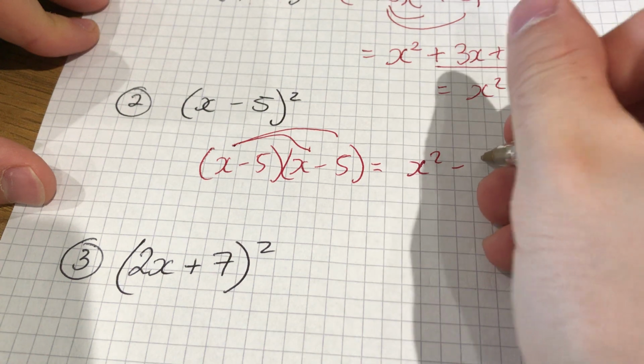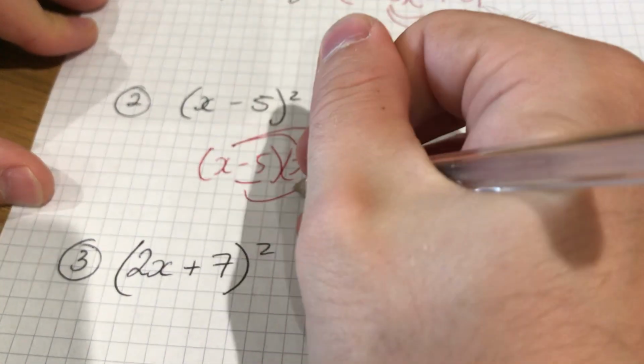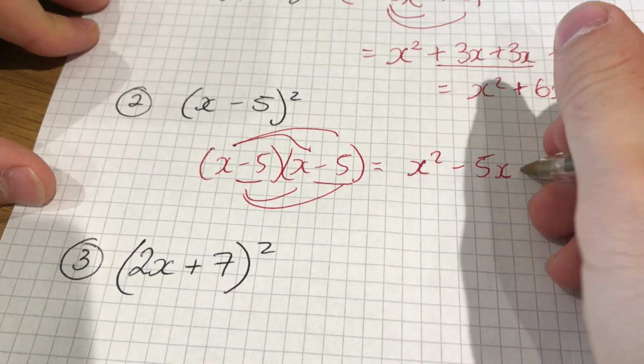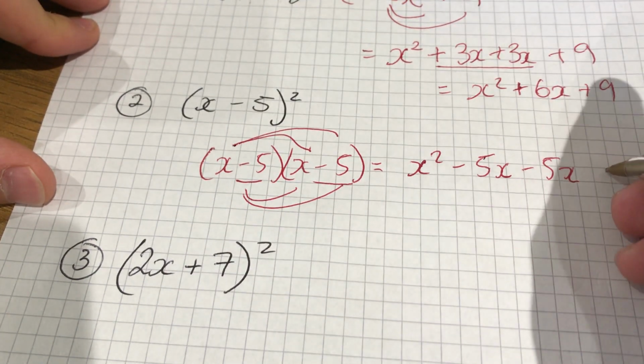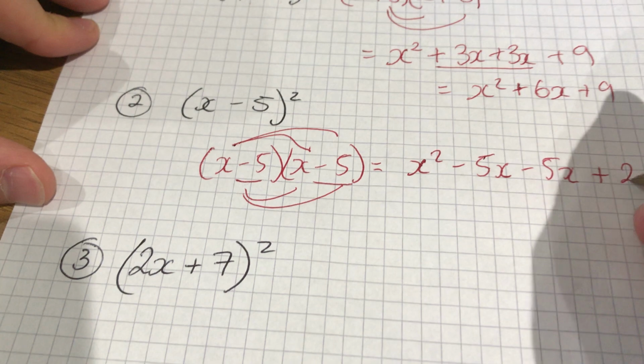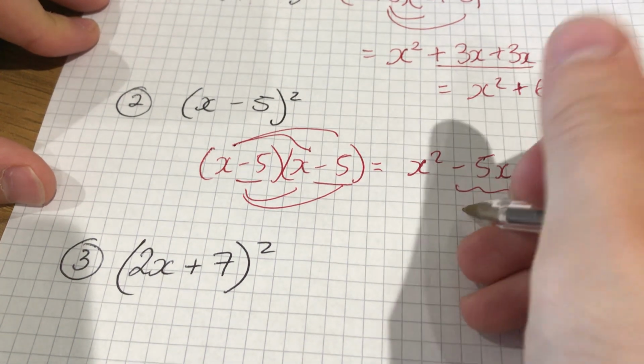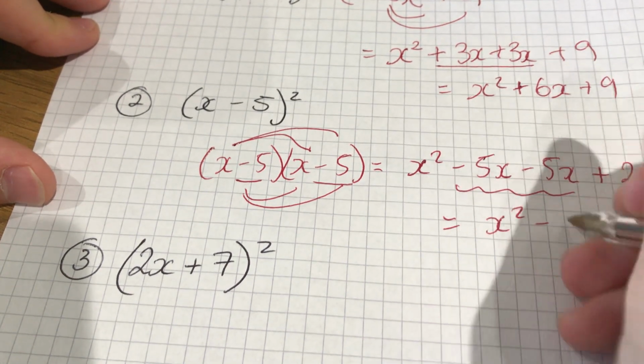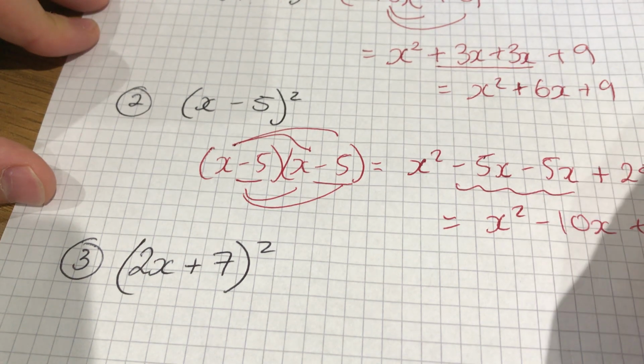X squared minus 5x. And then the minus 5 times the x is another minus 5x. And minus 5 times minus 5. Minus times a minus, plus, of course. Put those two together. And there we go.